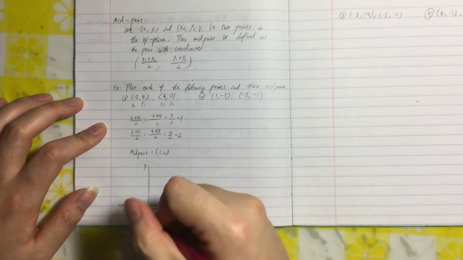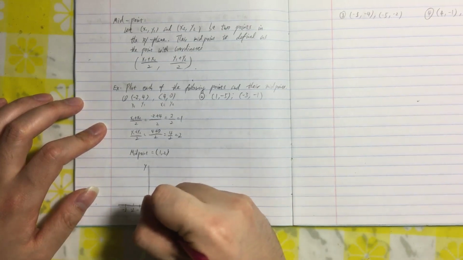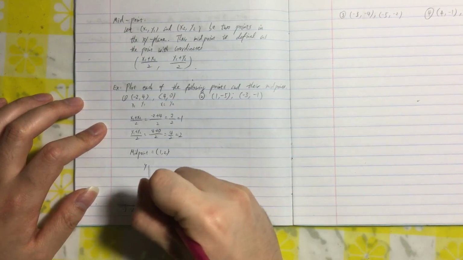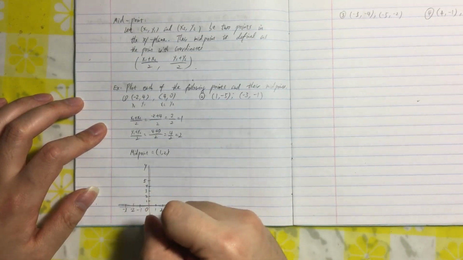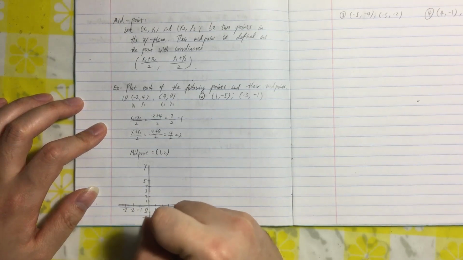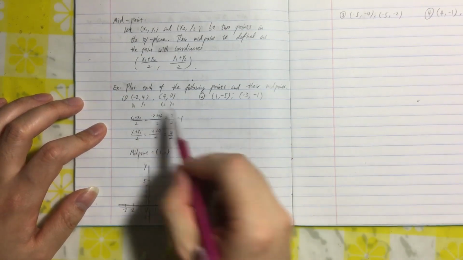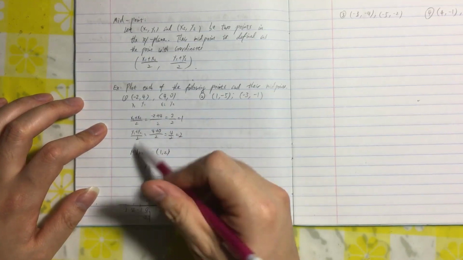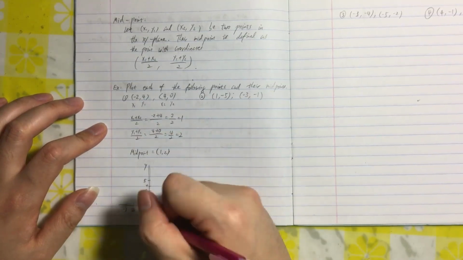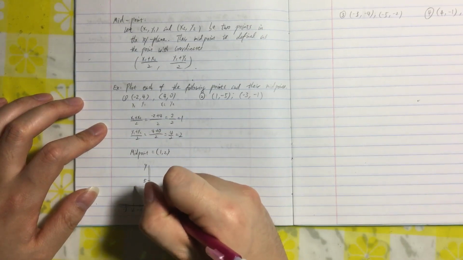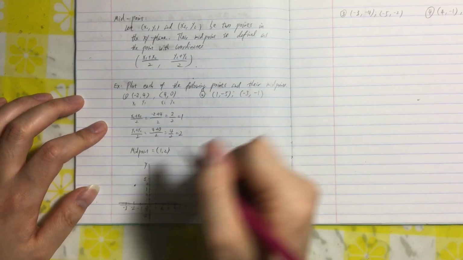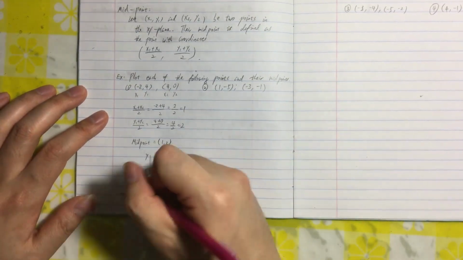Numbers above 0 are positive, numbers below 0 are negative. First point, (-2, 4). The x-coordinate is -2 and the y-coordinate is 4. That's the point (-2, 4).